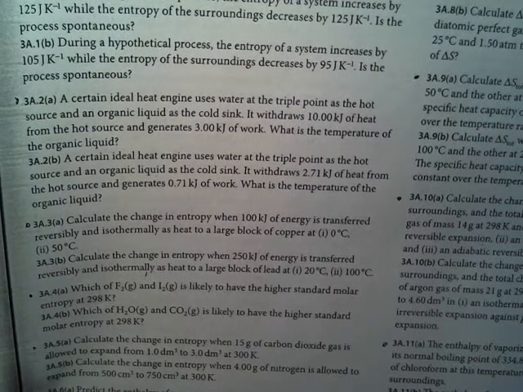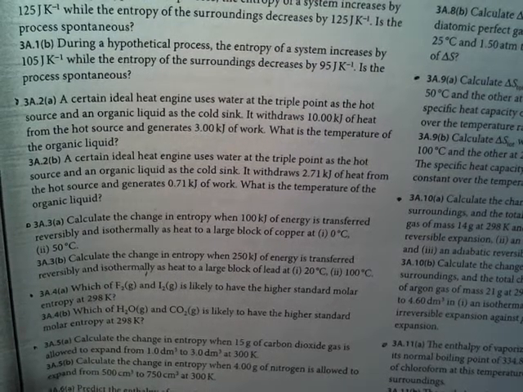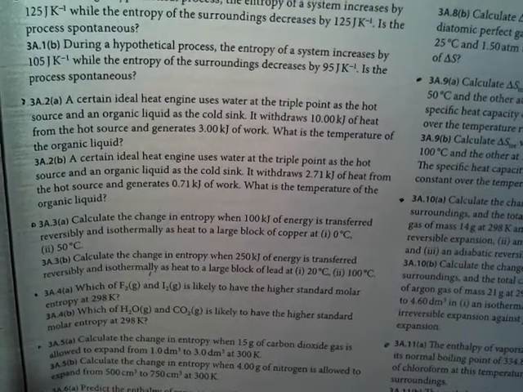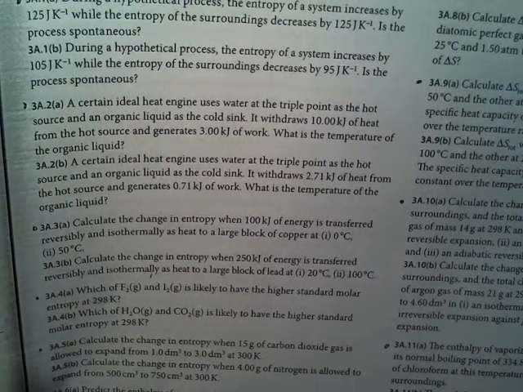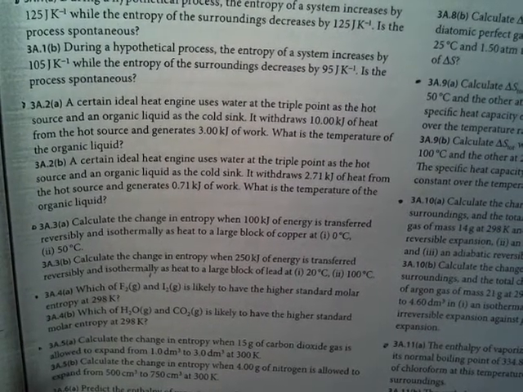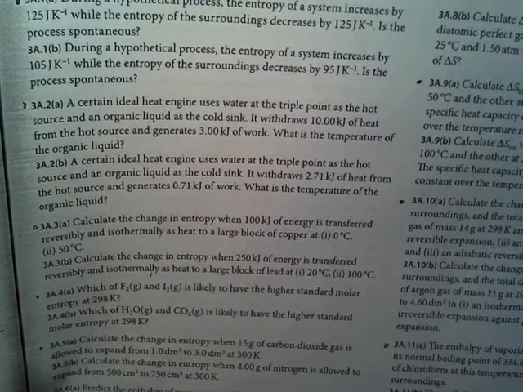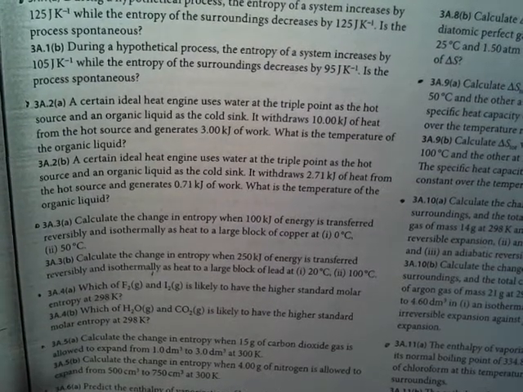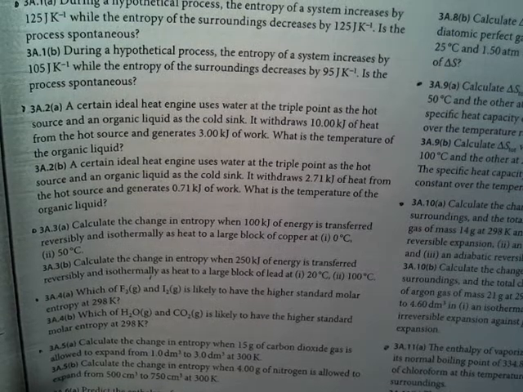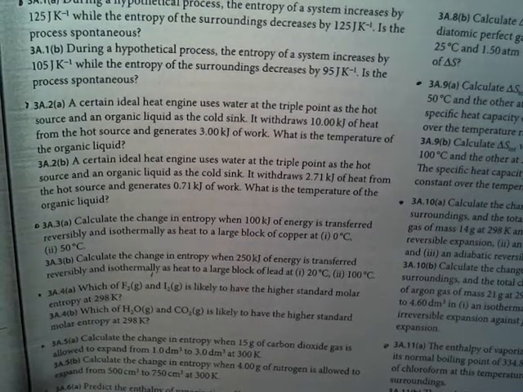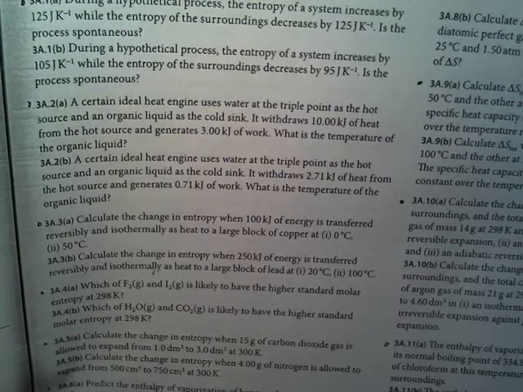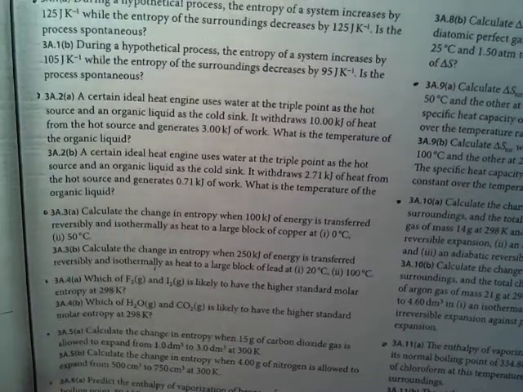We have a heat engine. It's using water at the triple point as the hot source, and an organic liquid as the cold sink. It withdraws 10.00 kilojoules of heat from the hot source. It generates 3.00 kilojoules of work. What is the temperature of that cold sink? What is T cold of that organic liquid?